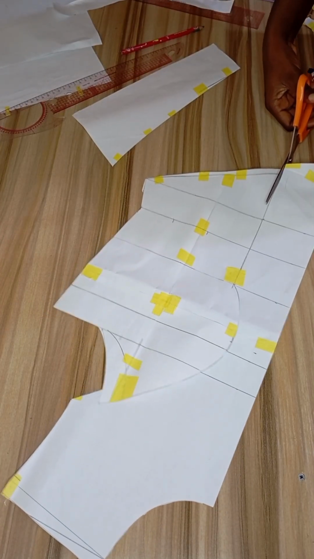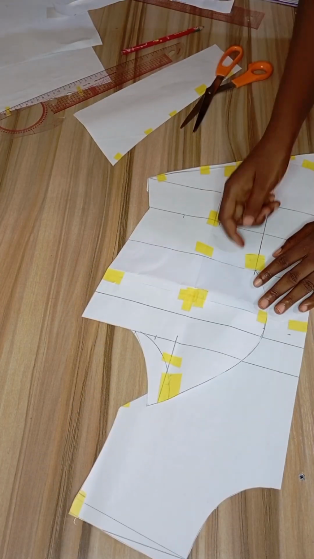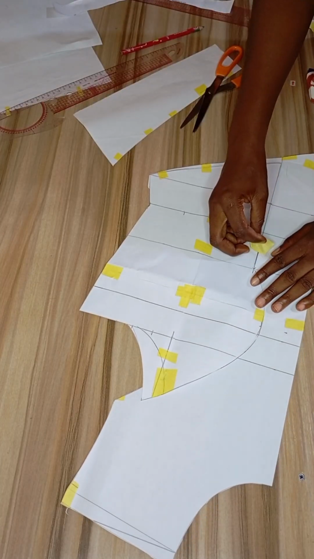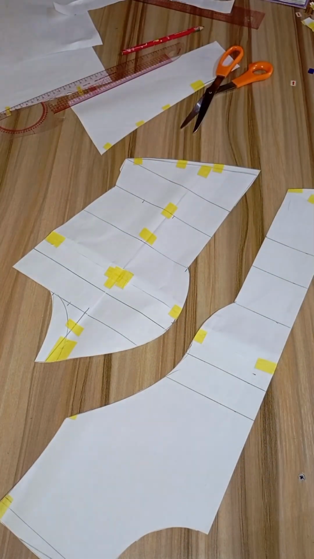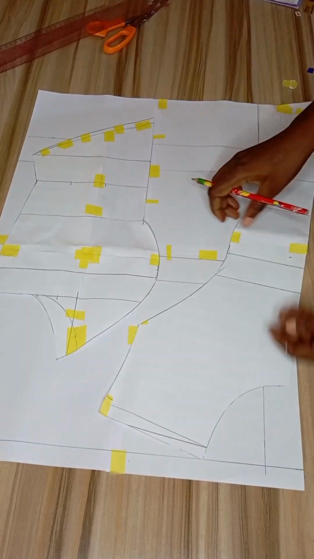I'm also going to be separating it from the front piece. So now this is how our princess is looking. So now I'm going to be drafting the back pattern.